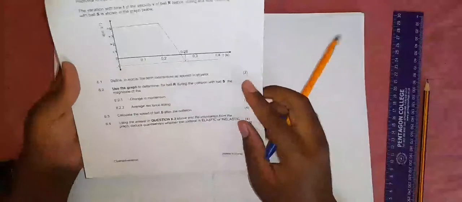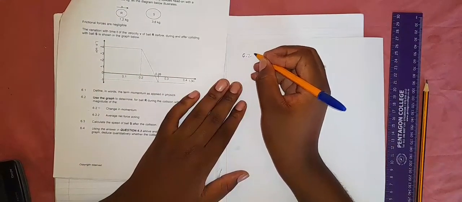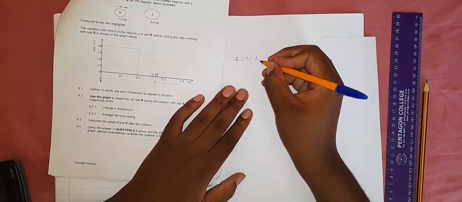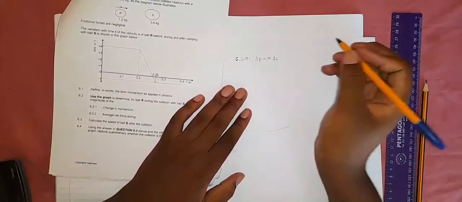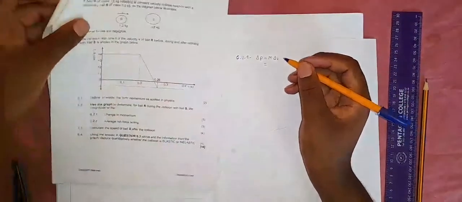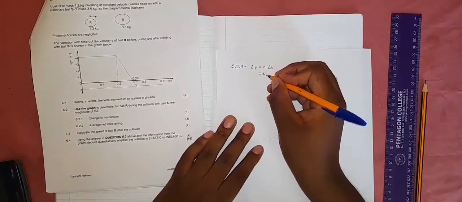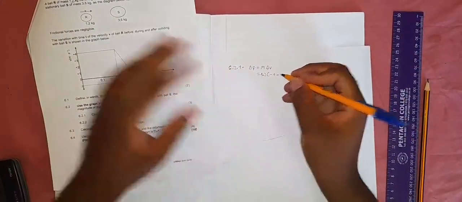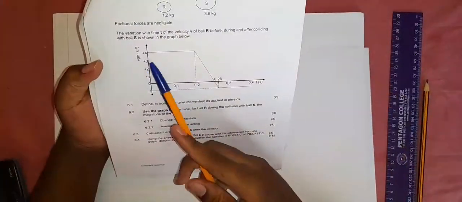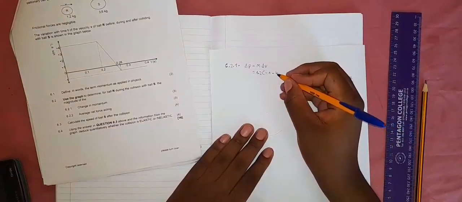So we are asked to calculate the change in momentum. Let's do 6.2 here. 6.2.1 wants us to calculate the change in momentum. So what is the formula for change in momentum? The change in p is equal to mass times the change in velocity. What is the mass of this ball? They told us here that it's 1.2 kg. Before you substitute in, you must make sure that everything is in SI units. So we have 1.2, and what is the change in velocity? We have a final velocity, which is -1, minus the initial velocity, which is +4. So it's -1 minus +4.